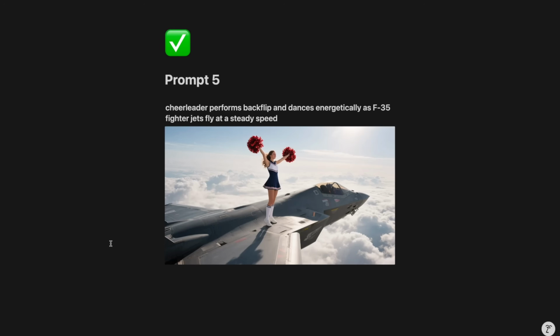The next prompt is quite challenging. We have an initial frame of a cheerleader standing on an F-35 fighter jet, and we want cheerleader to perform a backflip and dance energetically, while F-35 fighter jets will be flying at a steady speed.